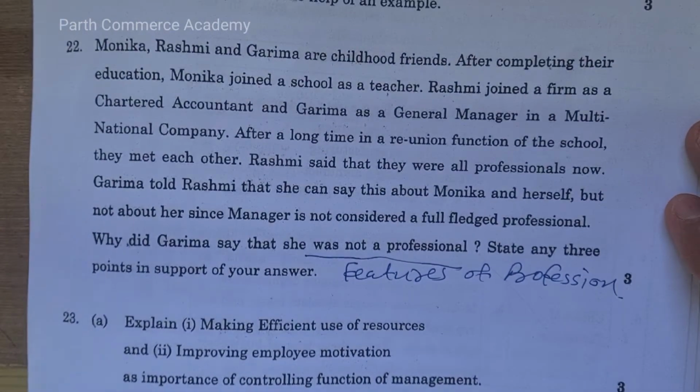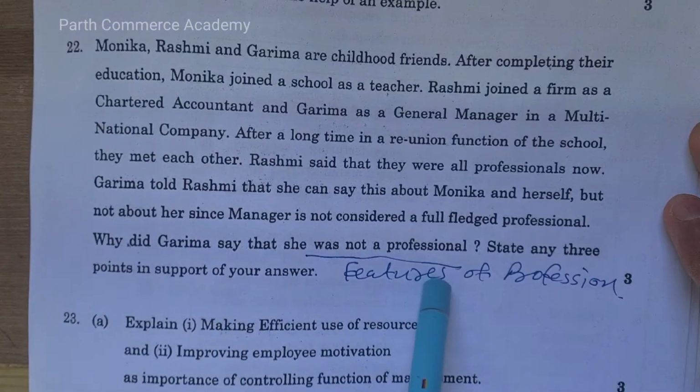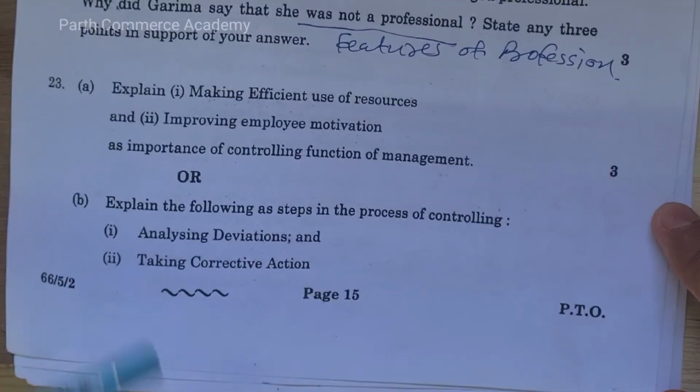Next is question number 22. So here Monica, Rasmi and Garima are childhood friends, and they are talking about the profession. Monica is saying something and Rasmi is saying something, but ultimately the conclusion is that we have to explain the features of profession in the context of management. And here direct questions are there, so no need to explain.